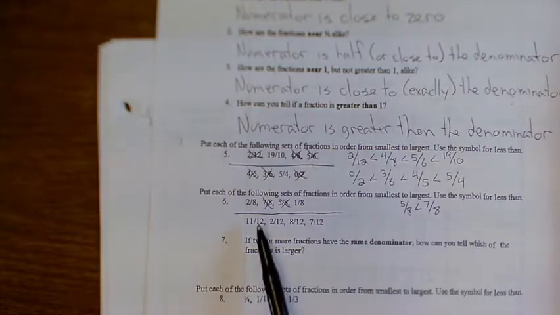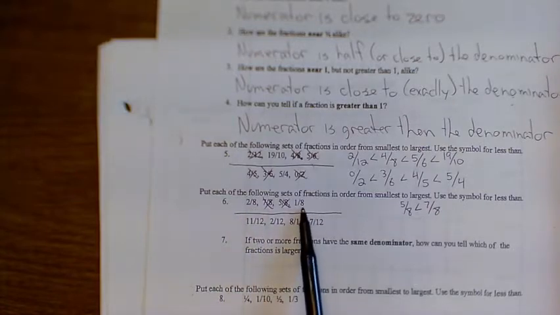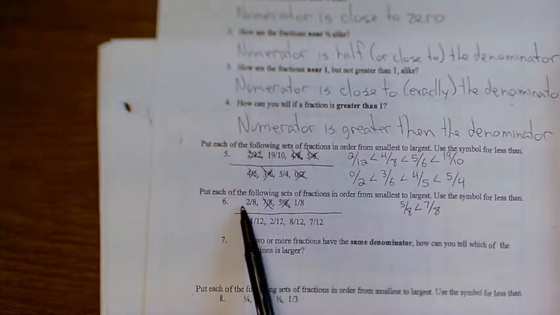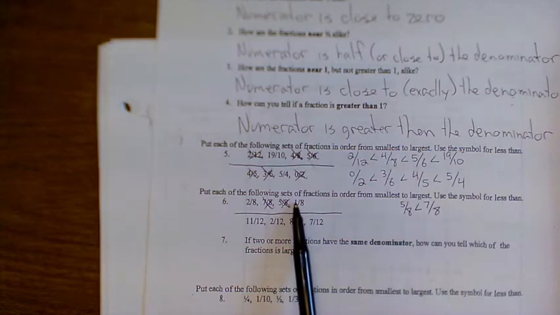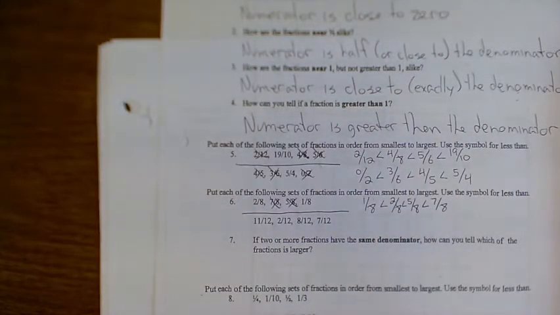So we have to think of another way to determine which one is smaller than the other. Since they are same size pieces, this is like you have an 8-slice pizza and an 8-slice pizza. So if you have 2 slices, that would be more than having 1 slice. So it should be 1 eighth being the smallest, and then 2 eighths being the next smallest. So it should be 1 eighth, 2 eighths, 5 eighths, 7 eighths.